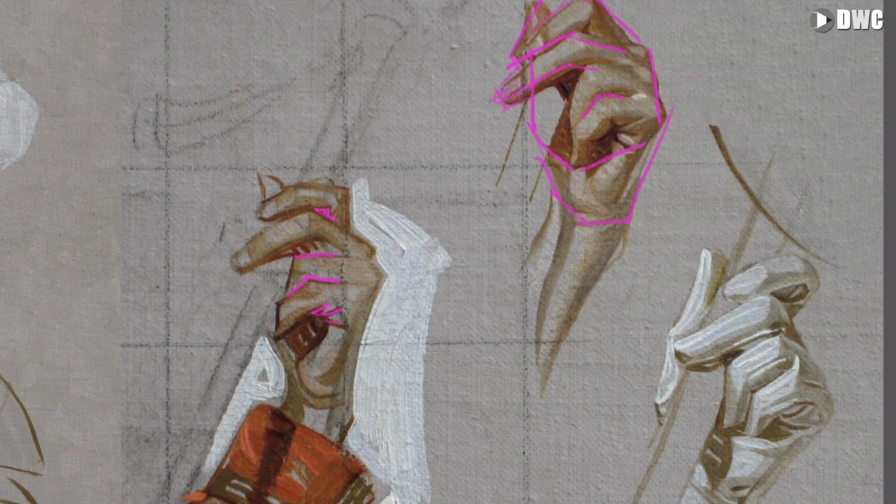Let's look at the glove hand. Suggestion, suggestion, suggestion, highlight, suggestion. So it's not about even the bottom finger, little shadow shape, suggestion, little cast shadow here.